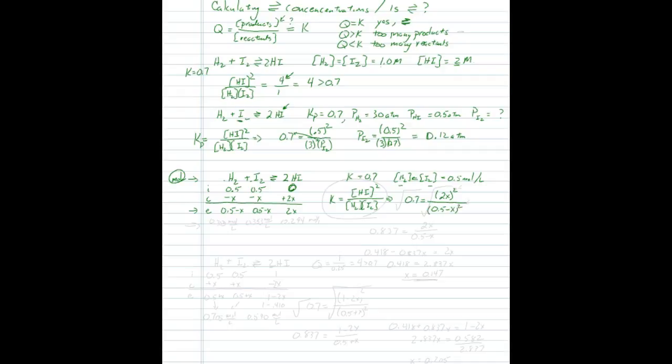And this is essential for this shortcut method, for the simple way of doing things. Both of these have to be squared. That way you can take the square root of both sides, neatly eliminating all the exponents.